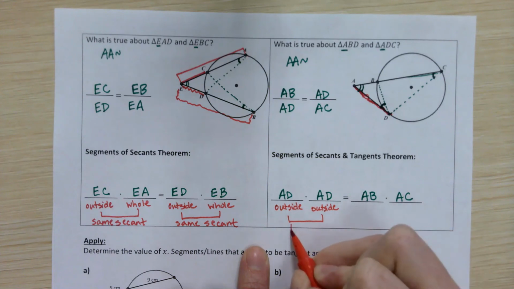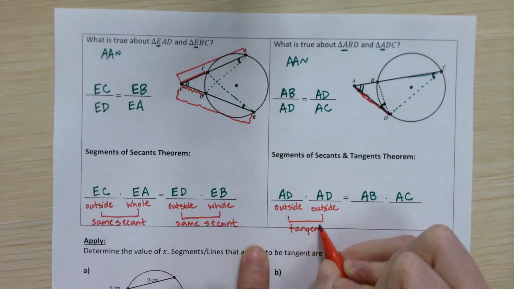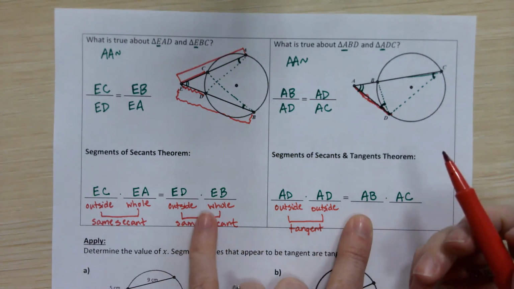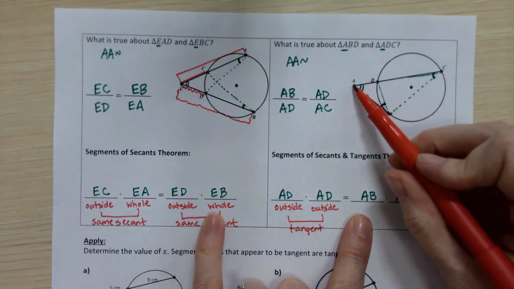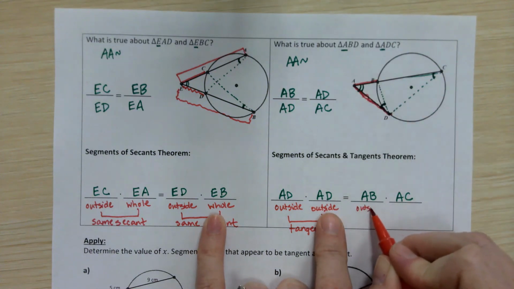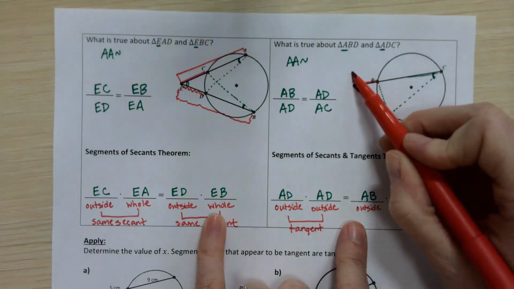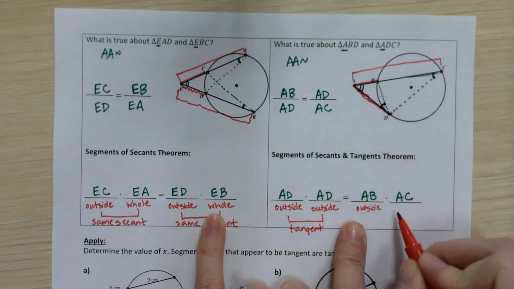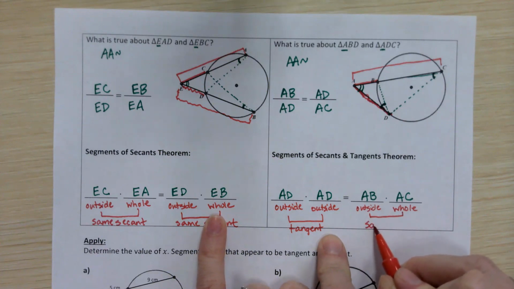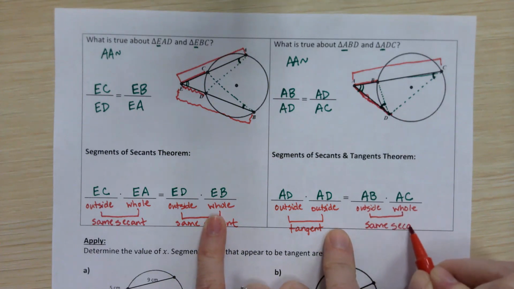Those are the tangent segments, both of them. And then over in our secant segment, something similar to over here is happening. AB is that outside segment, and then AC is that whole segment. And just like before, these are on the same secant.